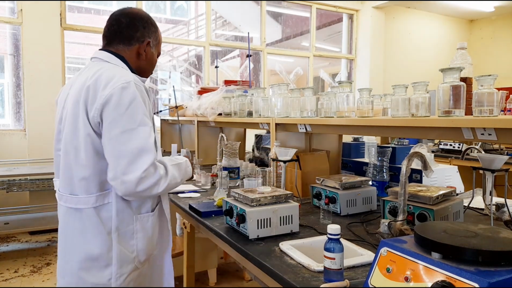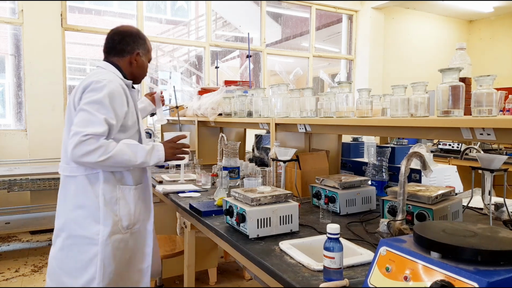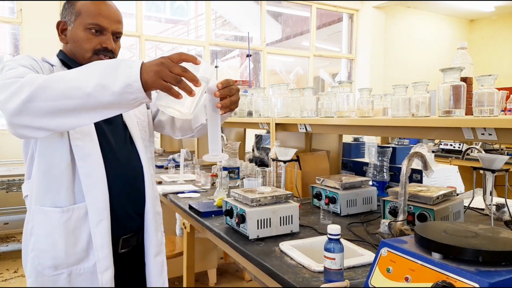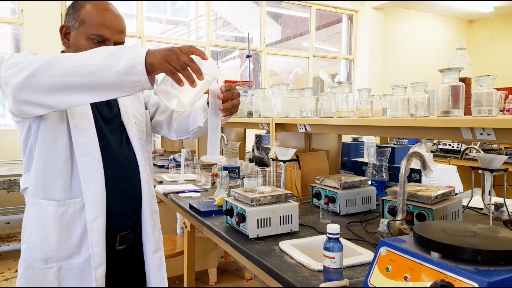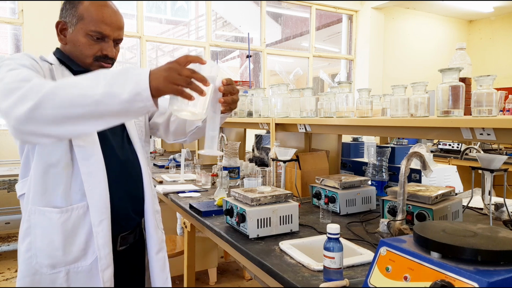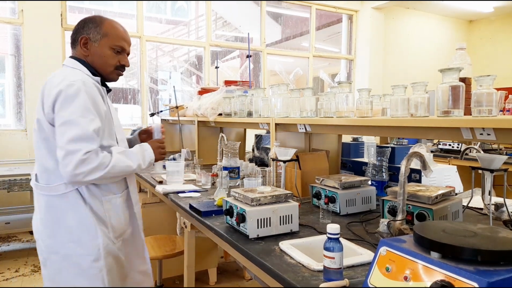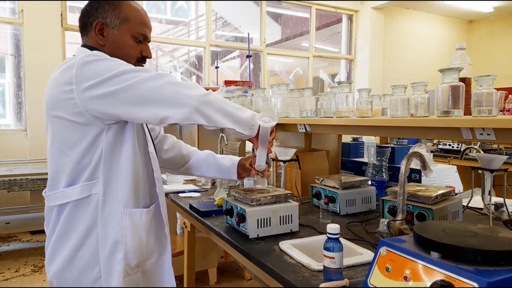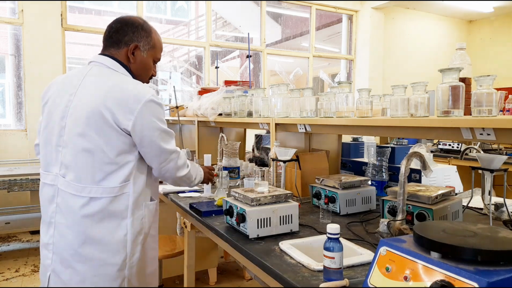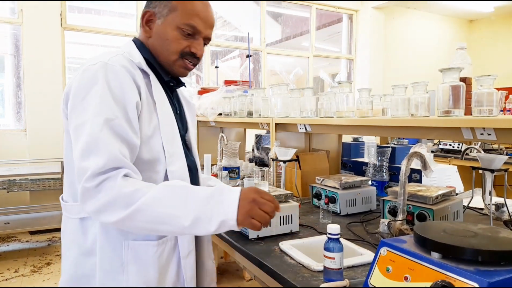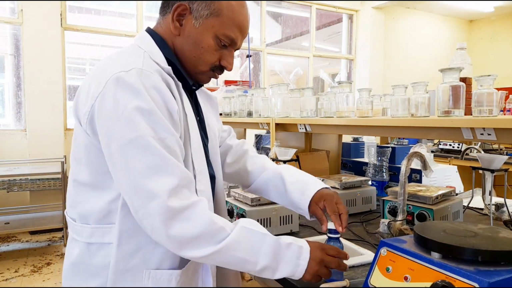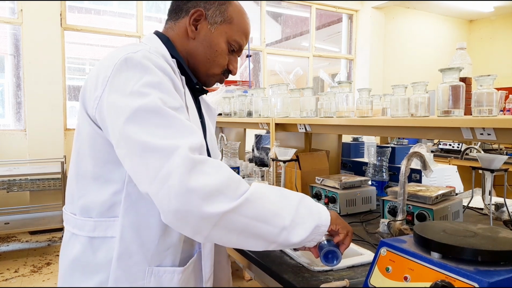Now I have to add 30 ml of distilled water. Using a measuring cylinder, I am taking 30 ml of distilled water, approximately, into this. Now, as per the procedure, I need to add the phenolphthalein indicator. So 2 drops of phenolphthalein indicator are to be added.